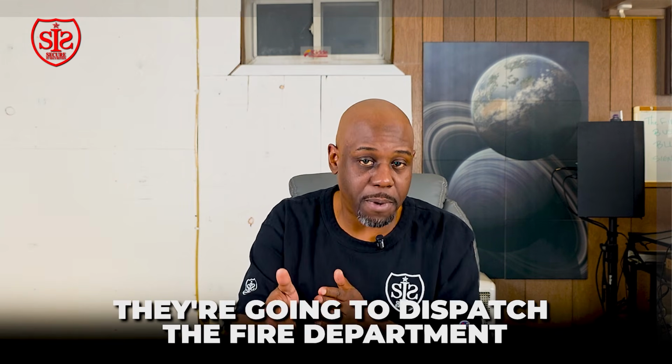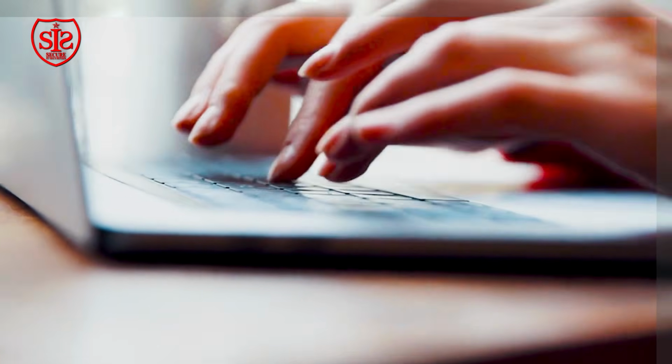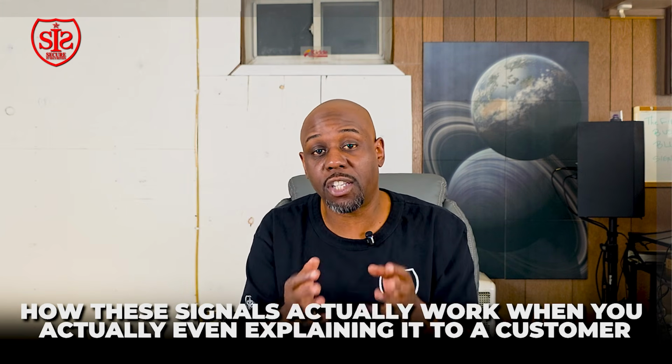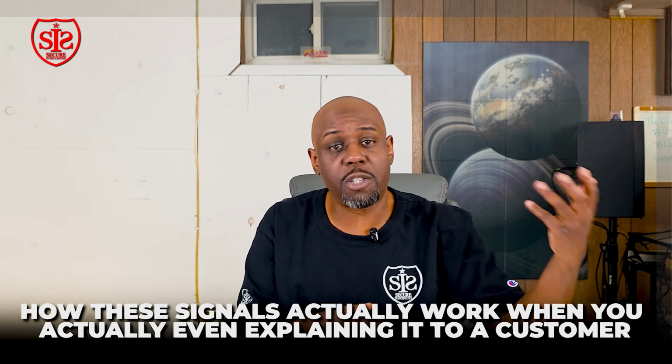If it's a priority 1, like an alarm, they're going to dispatch the fire department. And if it's a priority 2 or priority 3, you're going to get an email to the alarm company and also an email to the client, maybe a text message or phone call. Depending on the type of signal they get and the priority level will determine how they're going to respond to this particular signal. And you need to understand how these signals actually work when you're explaining it to a customer or understanding how they function when you're taking your NICET exam.